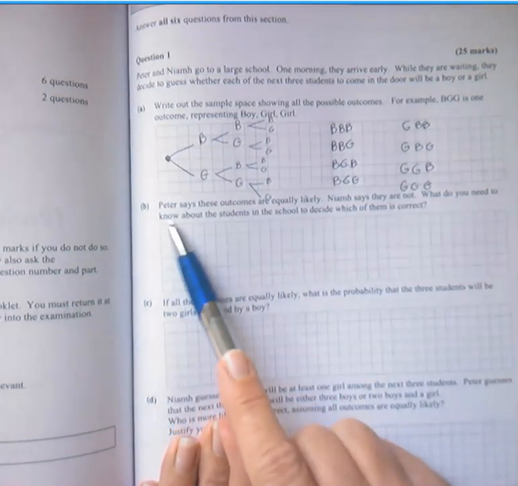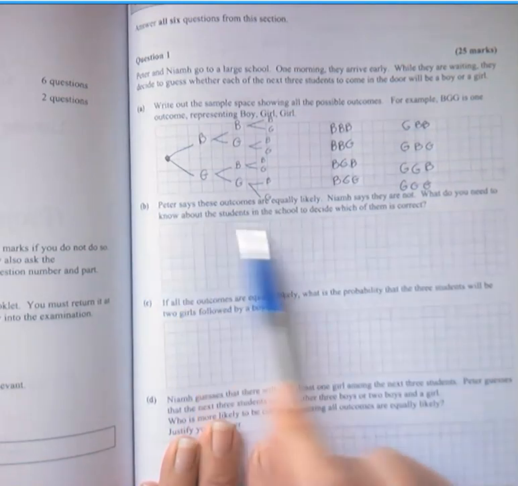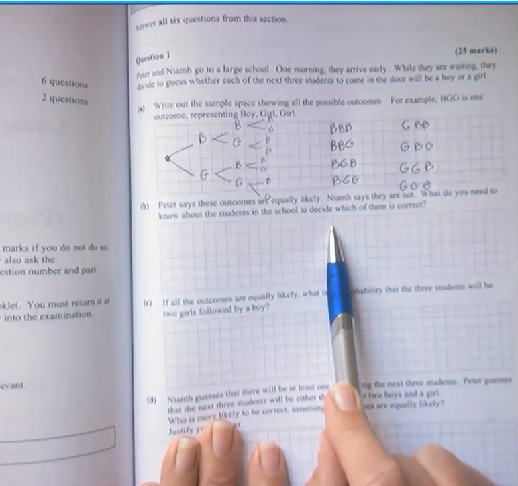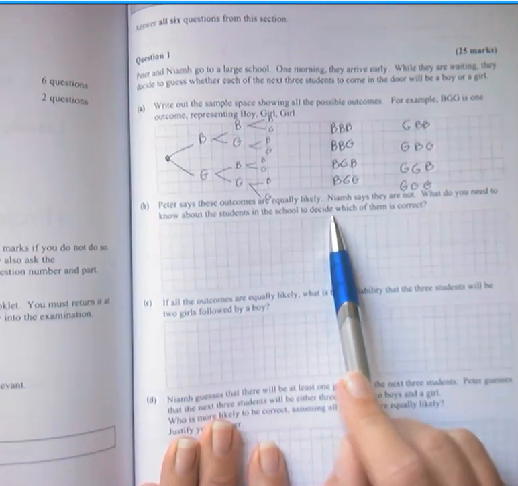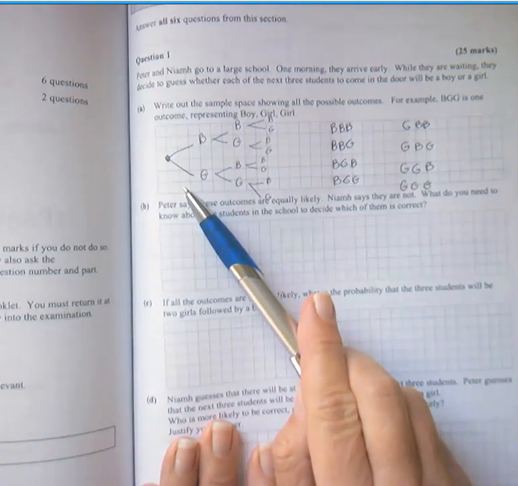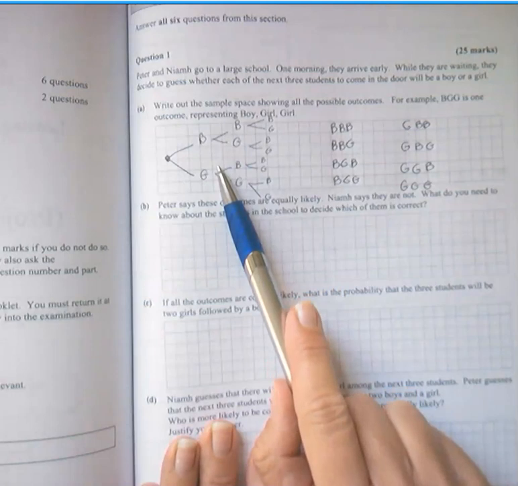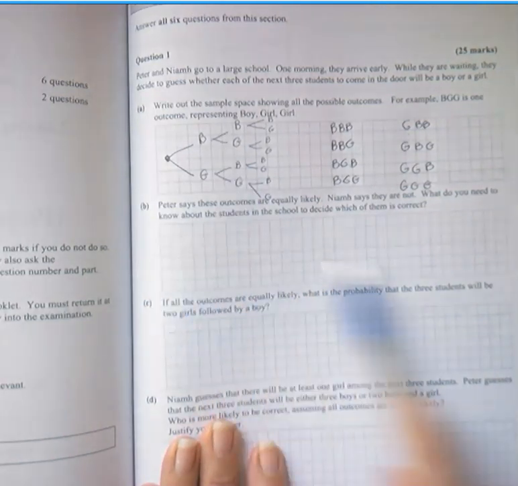Okay, part B. It says, Peter says the outcomes are equally likely and Eve says they're not. So what would you need to know about the number of students in the school to decide which of them is correct? The answer is you need to know the ratio between the boys and girls. So you need to know, are there actually boys and girls both at the school? And if so, are there equal quantities? And that's all you write down here.